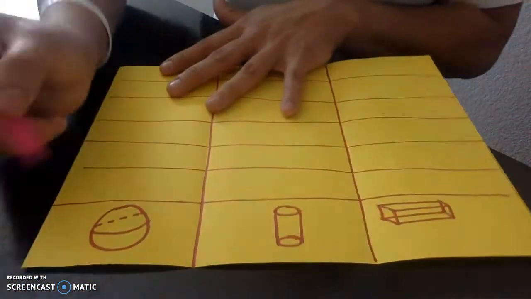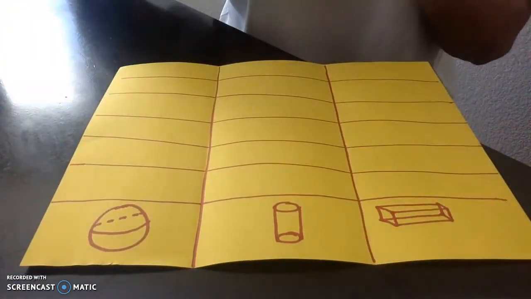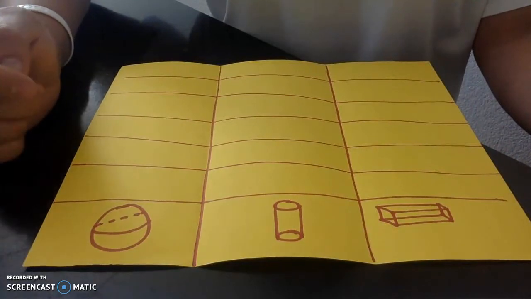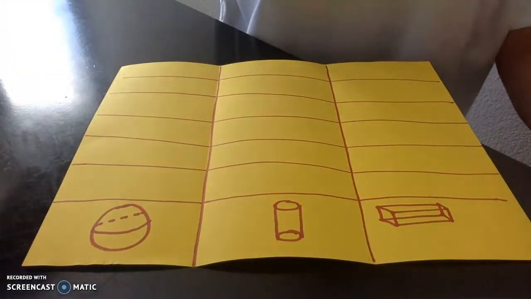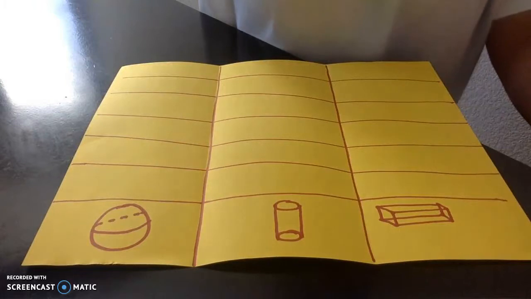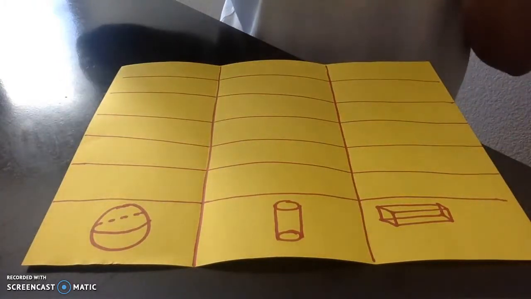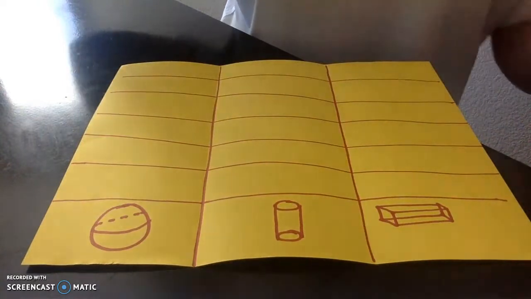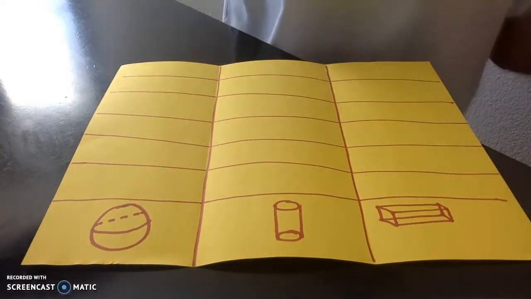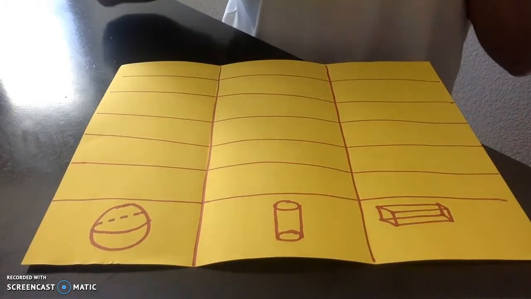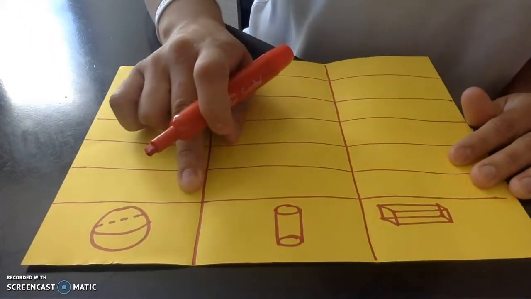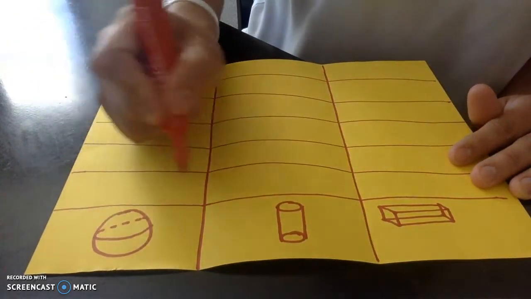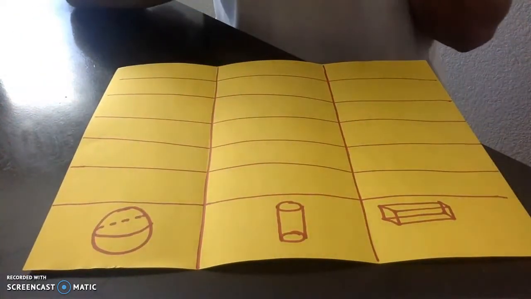Okay, so here, for example, if I find one sphere in my house, for myself, if you don't have colors or crayons, I completely understand. So what you can do is you can go ahead and get a pencil, whatever you have to write with, and color it in. So if I have a sphere looking shape object in my house, I am going to color it in. Okay, so let's begin, boys and girls.